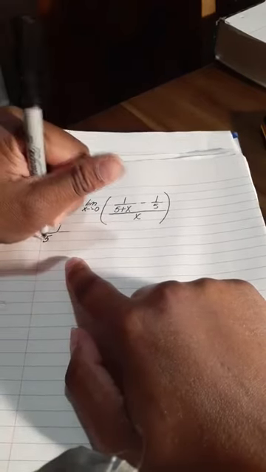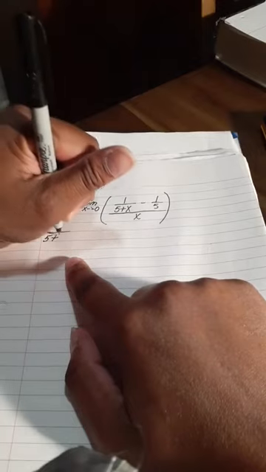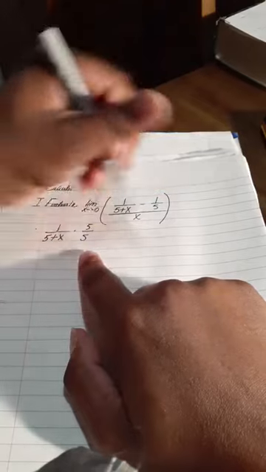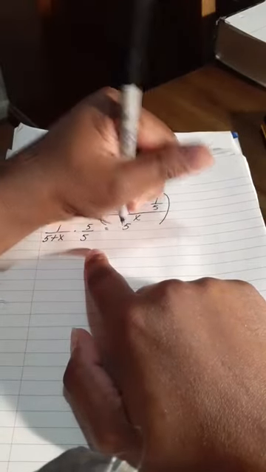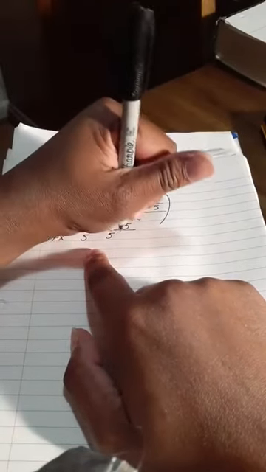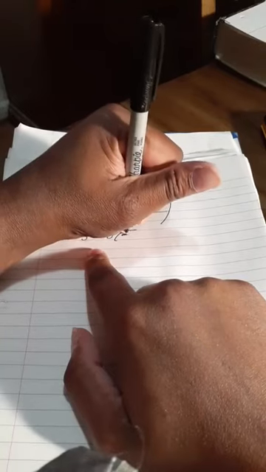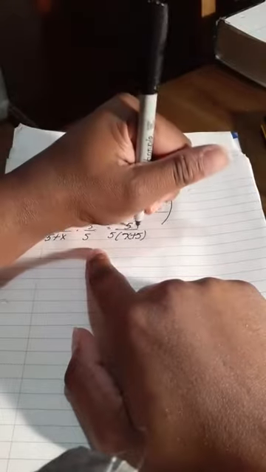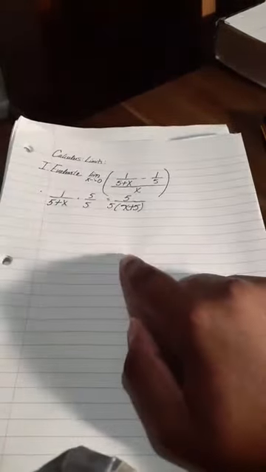So we'll get 1 over 5 plus x, and I'll multiply the numerator and denominator by 5. And what that does is it just gives me 5 over 5 times x plus 5. I'm going to write it as x plus 5. I hate 5 plus x. I just hate the way that looks.